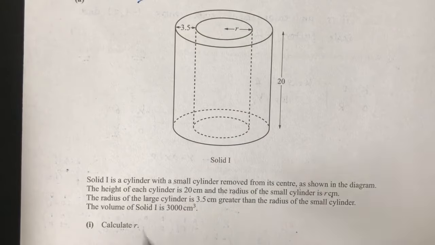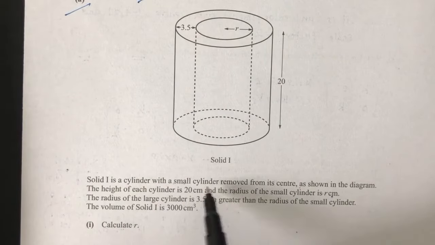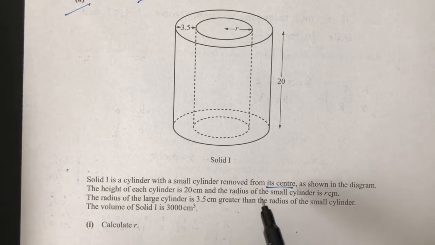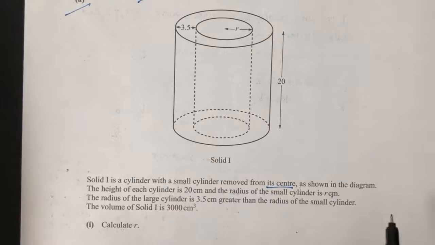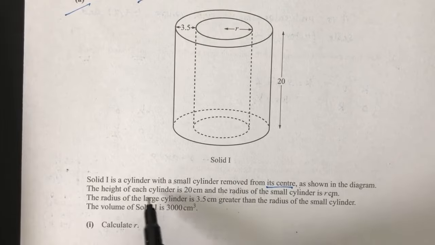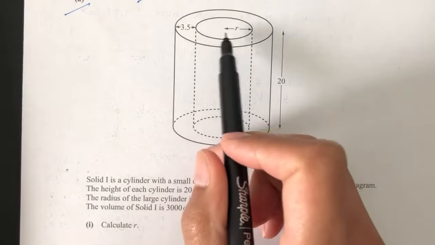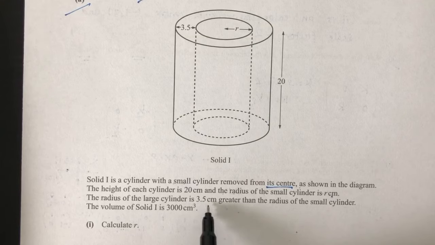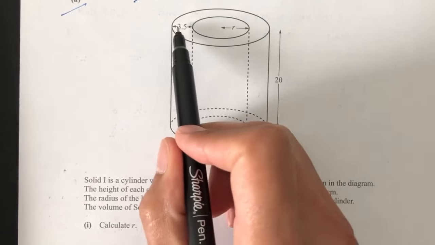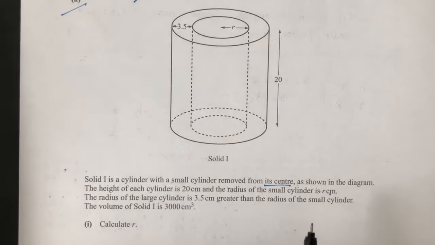We don't have a cone yet. So part A, solid 1 is a cylinder with a small cylinder removed from its center. So we have the big cylinder and a small one is removed from its center. Now, the height of each cylinder is 20, same, and the radius of the small one is r, and the radius of the large is 3.5 bigger than r. So it means that the big one will be r plus 3.5.